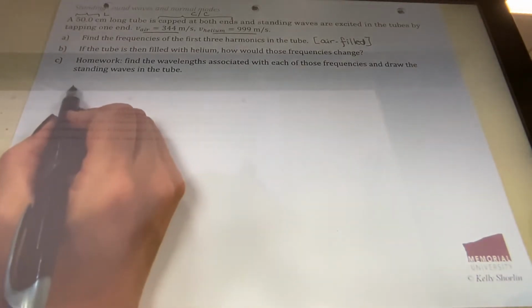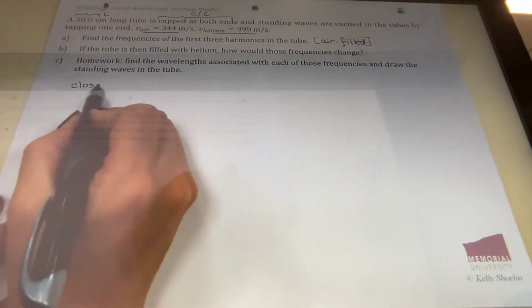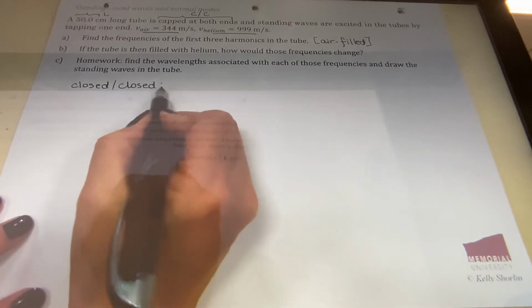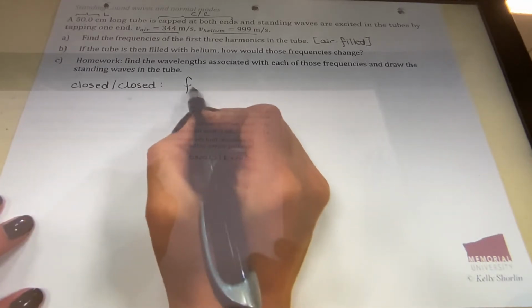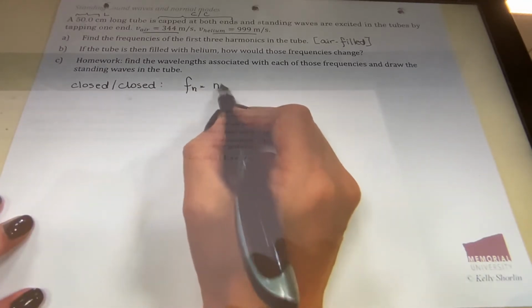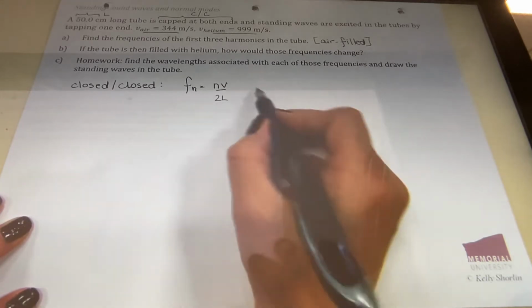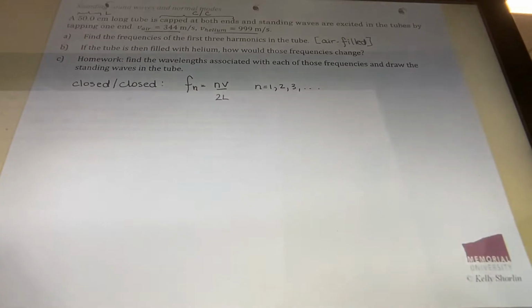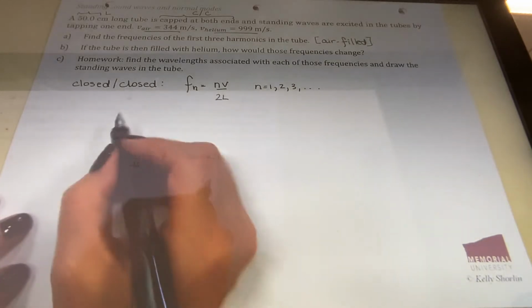So if our tube is closed at both ends, we know that our condition for standing waves in the tube, Fn, is n times V over 2L, where n is 1, 2, 3, and so on. So we get the full set of harmonics in tubes that are closed at both ends or if they're open at both ends. So those tubes are exactly the same.